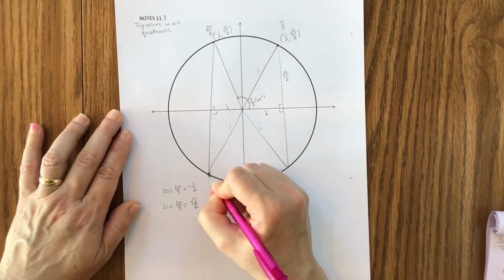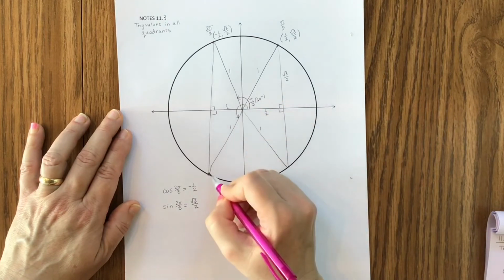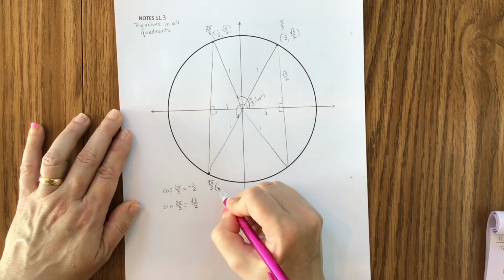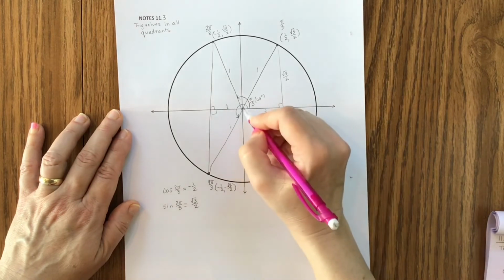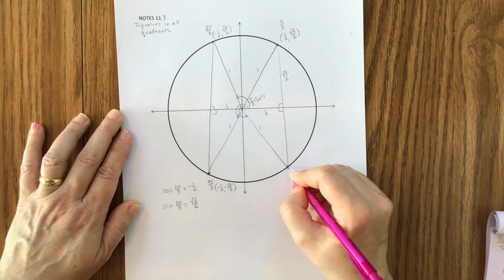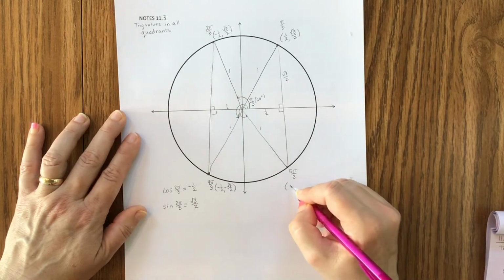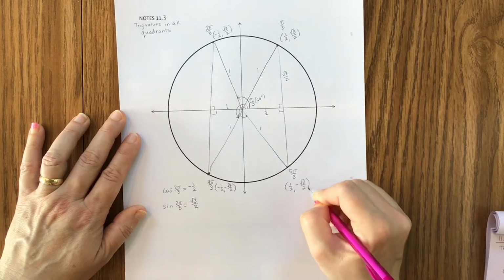In the third quadrant, the angle going all the way into the third quadrant with a denominator of 3 is 4 pi over 3. The ordered pair there is negative 1/2, negative root 3 over 2. The angle going all the way around to the fourth quadrant is the angle 5 pi over 3, and the ordered pair there is positive 1/2, negative root 3 over 2.